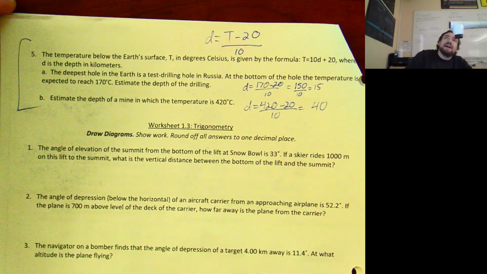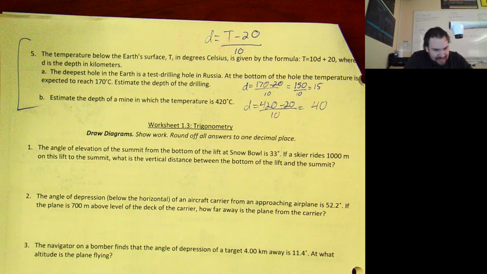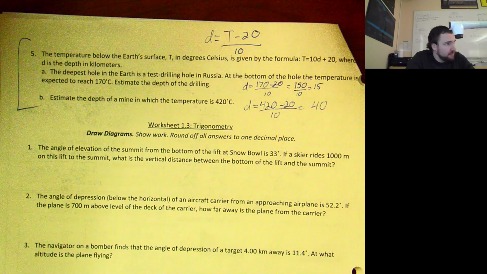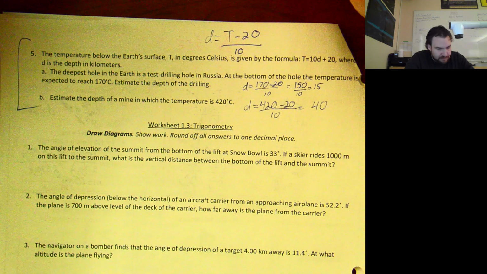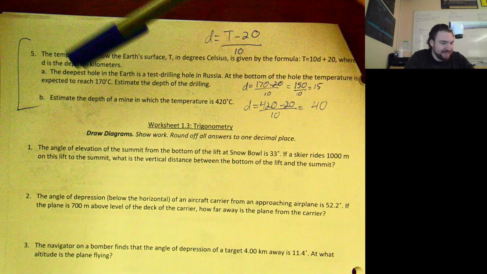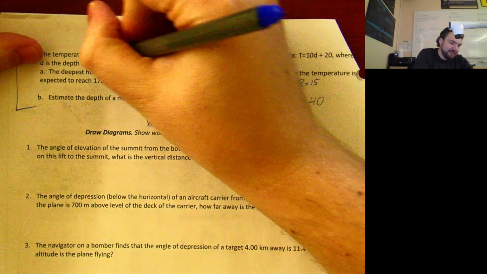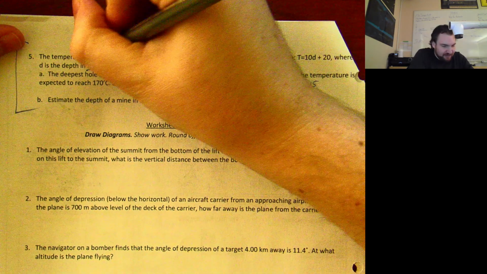So then question 5 looks like that. I didn't give you units for depths, so I've got D equals 15 and D equals 40. Okay. Yeah, James? Oh, I did read that. I definitely missed that earlier when I was doing these things. Depths are in kilometers.